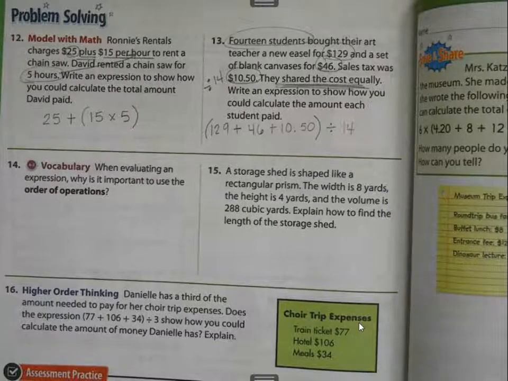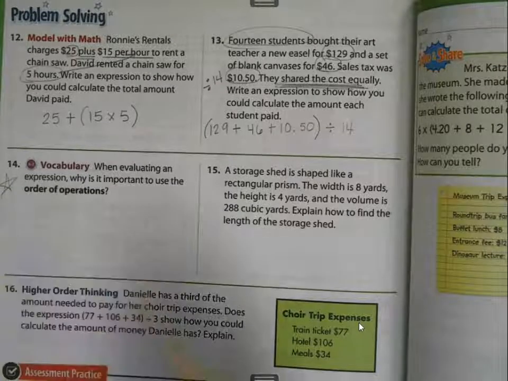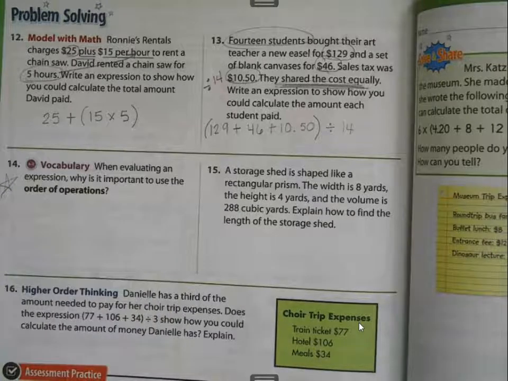And we've written a beautiful numerical expression to solve it. All right, I love this question. Everybody should be able to answer this. When evaluating an expression, why is it important to use the order of operations? And we saw that in class.